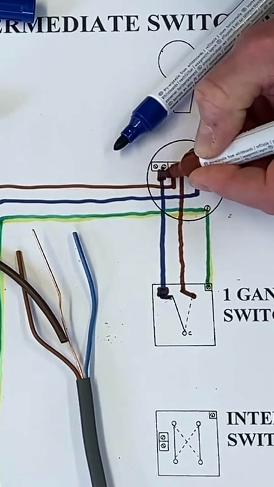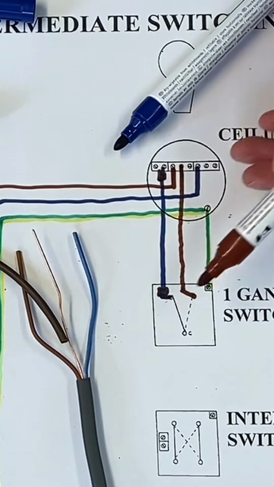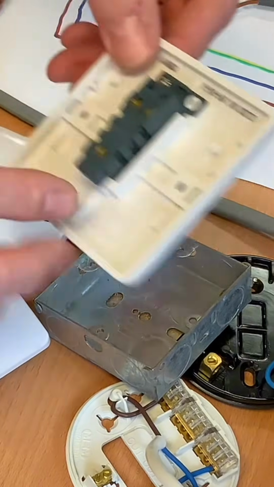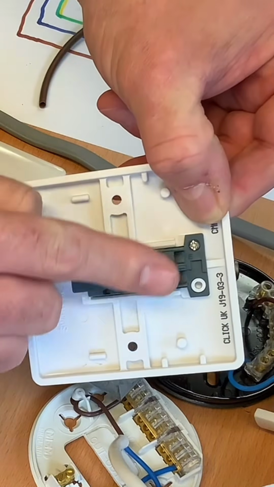And to show that, we're going to use a brown marker pen to show the sleeving on it. So that's to identify the sleeving. It's important you put that on. That is not a neutral, it's a switching line. And it goes in L1 or L2. So again, it doesn't matter which one of the two terminals, as long as it doesn't go in common, it can go in either of the other two terminals.